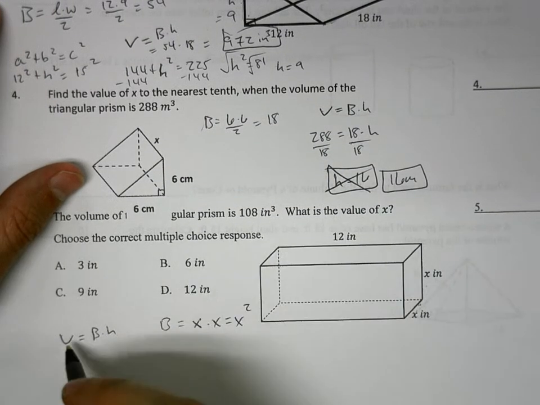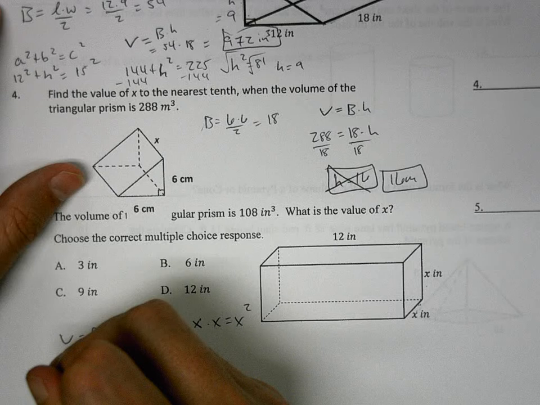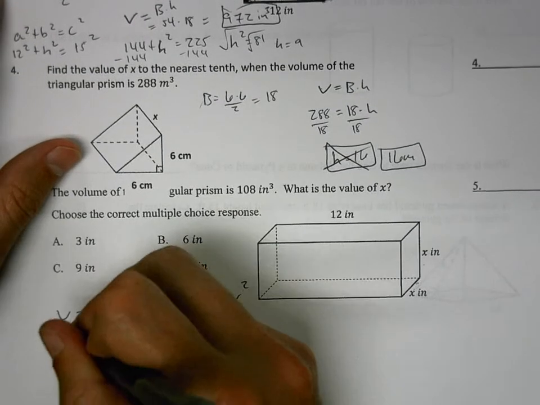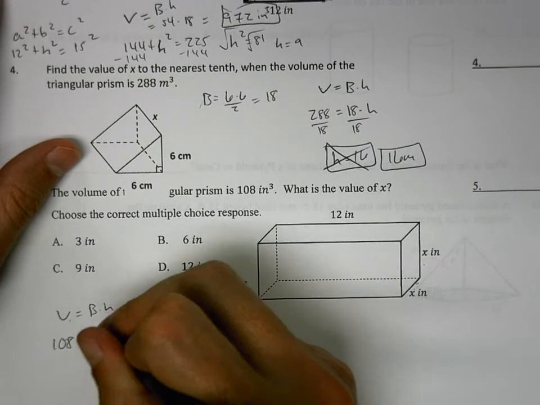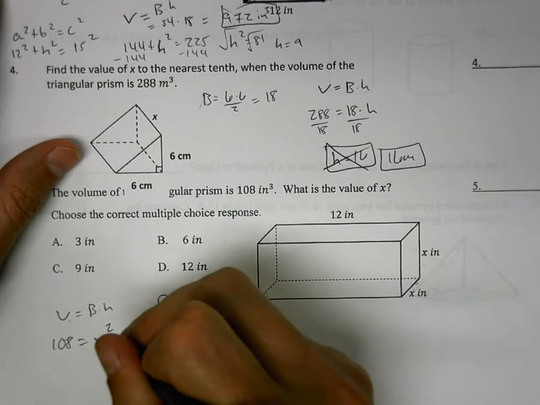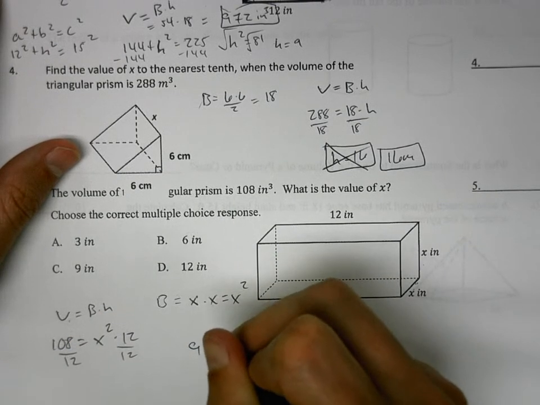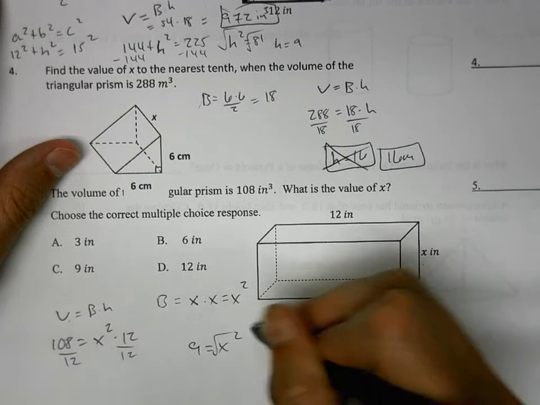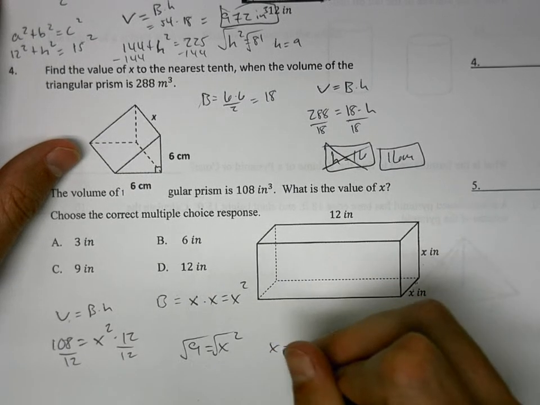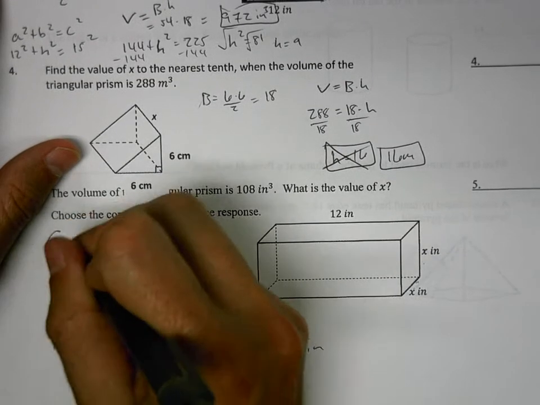So V is 108 according to our problem. Big B is x squared, and h is 12. Divide both sides by 12, and we get 9 is equal to x squared. And you square root both sides to get x is equal to 3 inches. The answer is A.